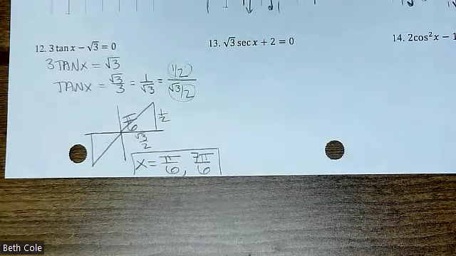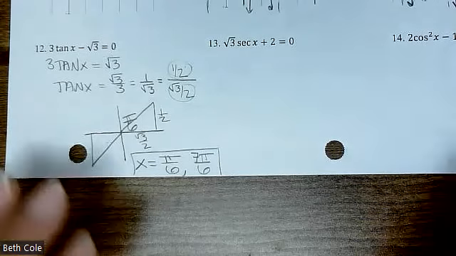I should have put that one last because that's the hardest one. Bless you. The other ones aren't going to be nearly as hard as that. I should have put that one last. Oh, well.